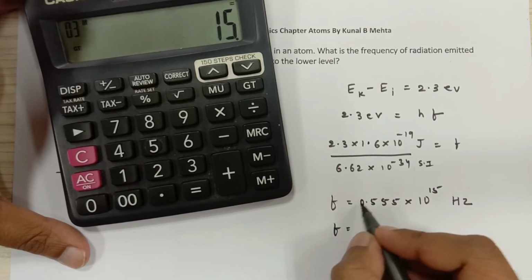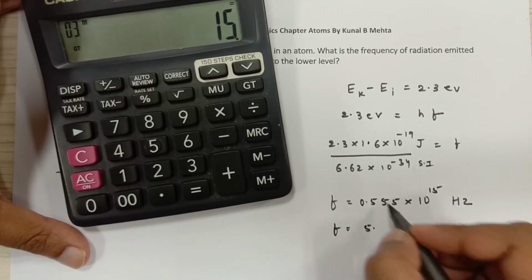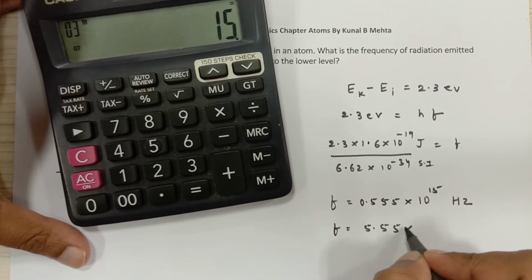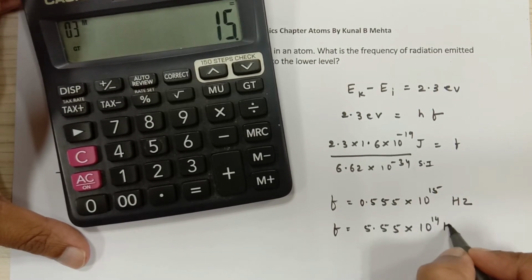If I convert this in proper significant figures, it will be 5.55 into 10 raised to 14 hertz.